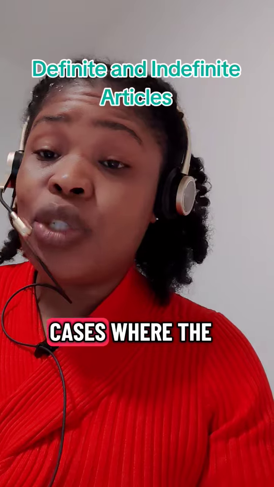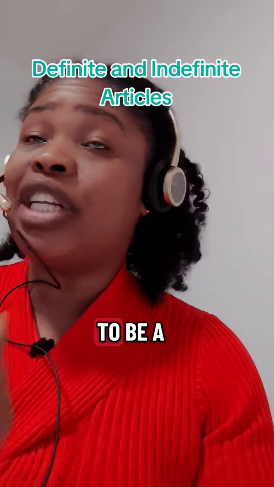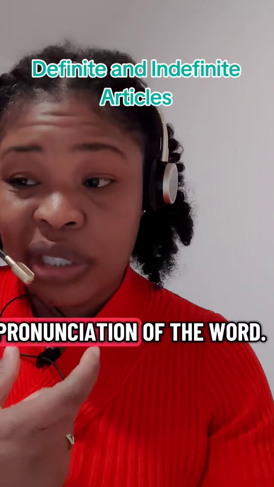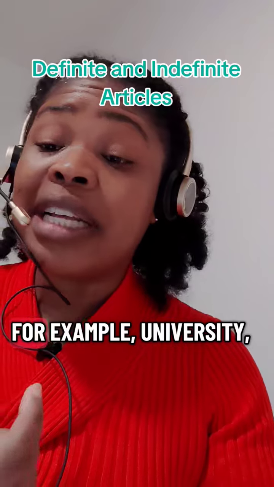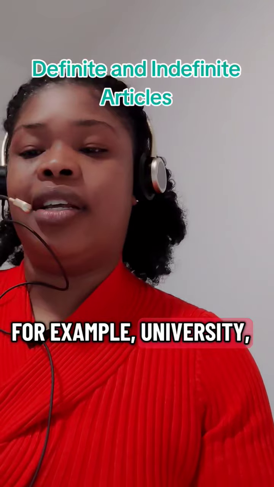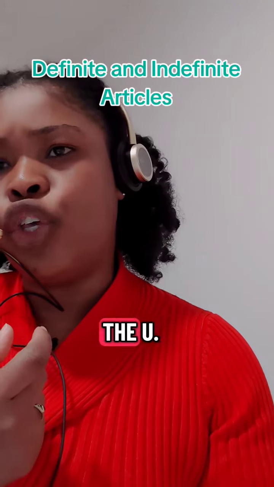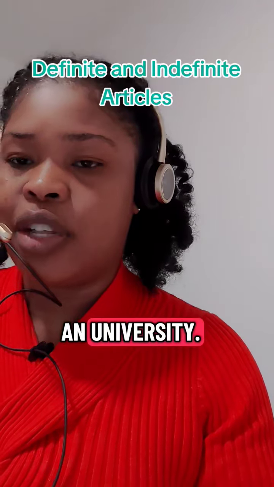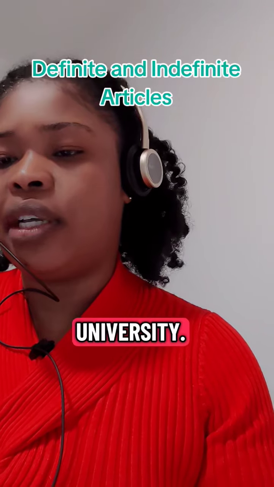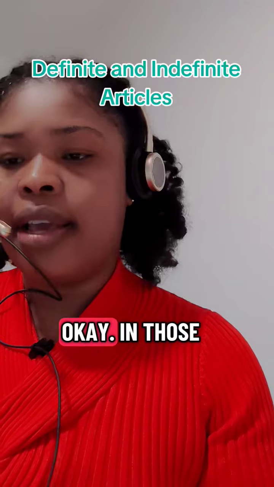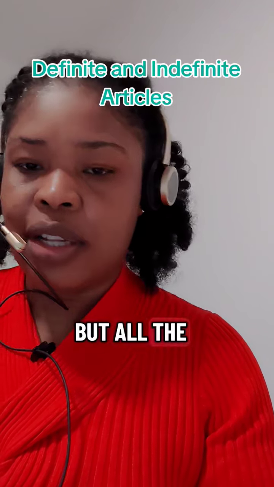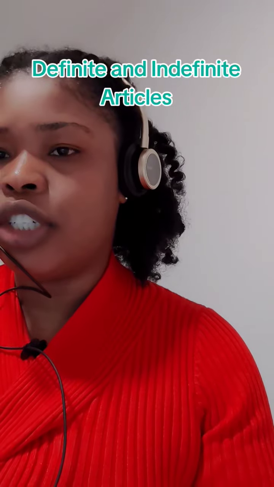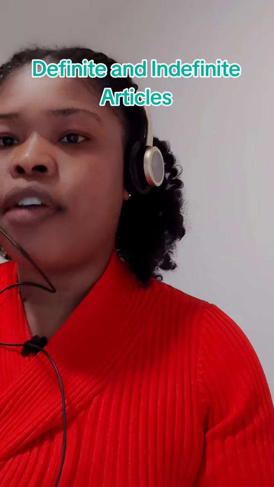Okay, so an typically goes with the words that start with a vowel. There are some cases where the vowel is considered to be a strong vowel based on the pronunciation of the word. For example, university. I have to stress to say the U. So in that case, we're not going to say an university. We say a university. Okay? In those cases. But all the others, you can use an. Does that make sense? Very good.